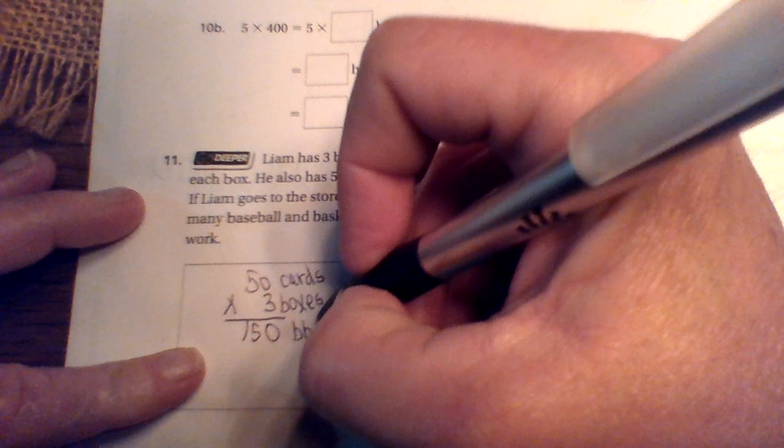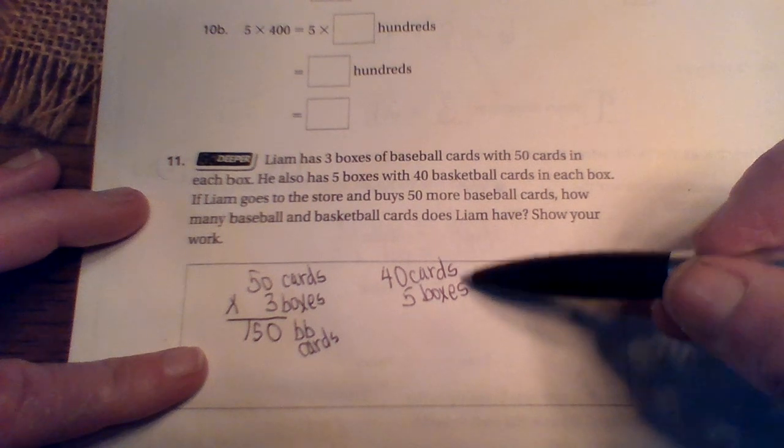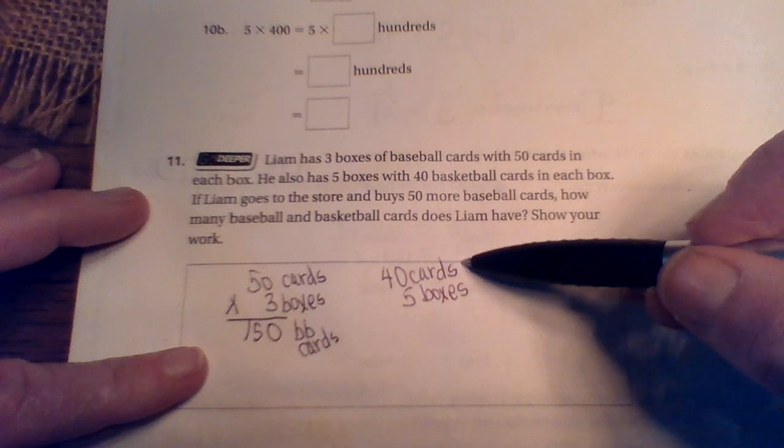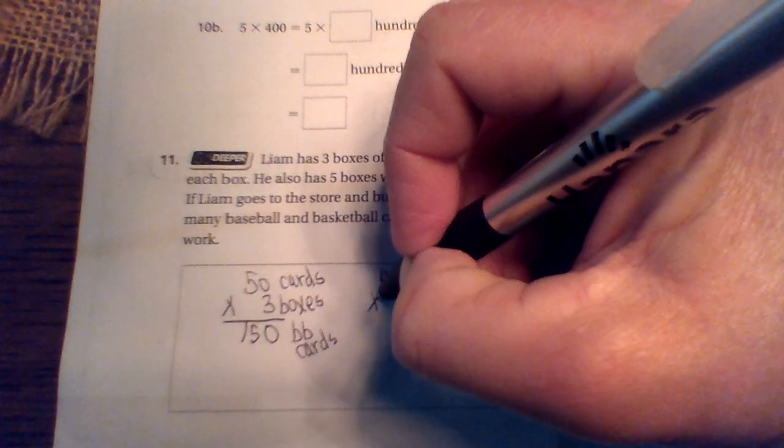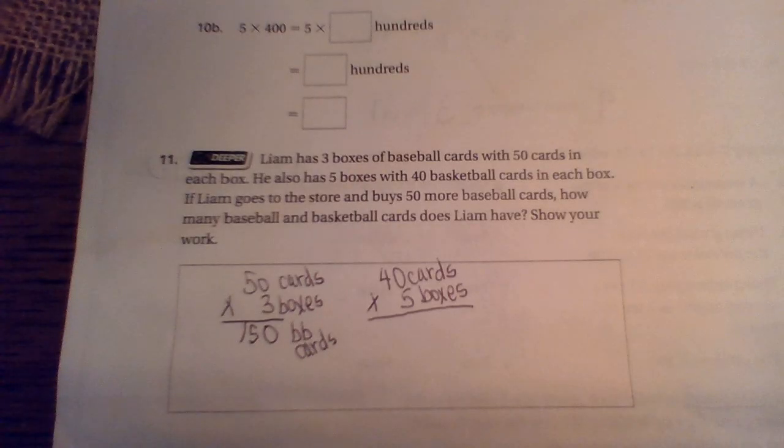And it said he had 5 boxes, but he had 40 cards in each box. So we can use our basic facts once again. I know I'm going to multiply if I know I have 5 boxes of it. Could I add 40 up 5 times? Well, sure, I could. But we're going to do the multiplication version because it's a little quicker and a little easier. We should know our basic facts at this point.